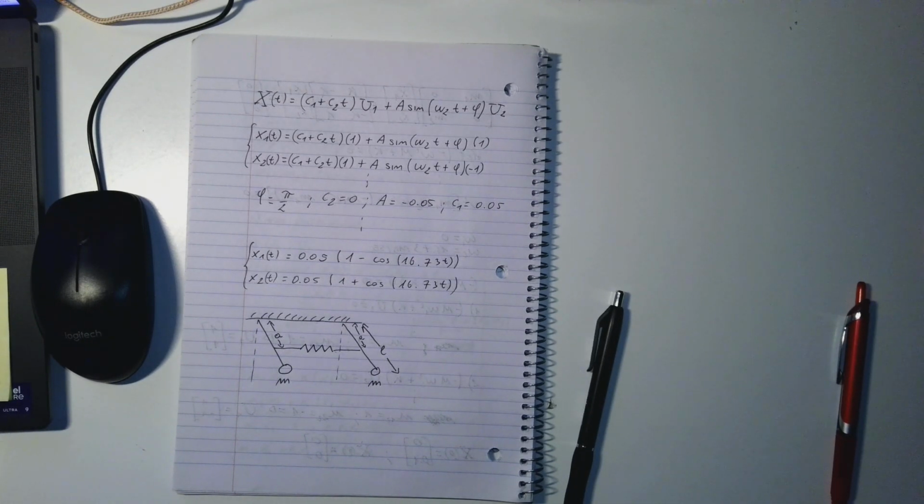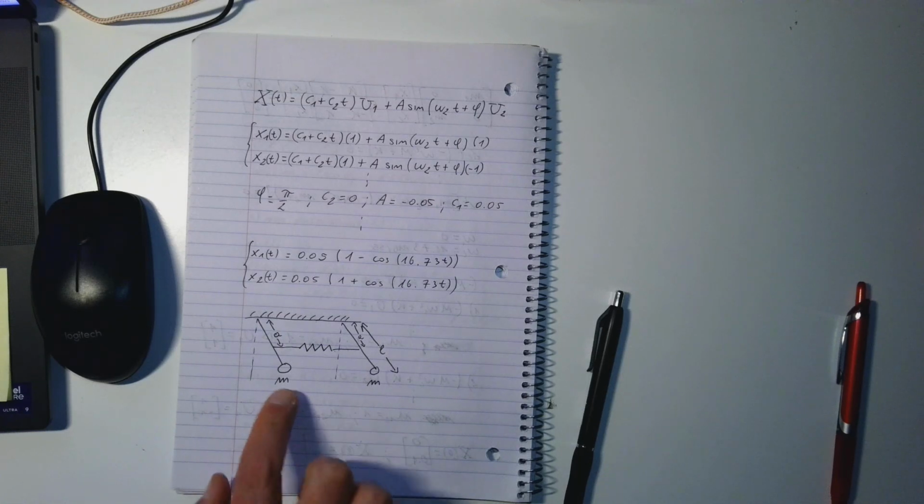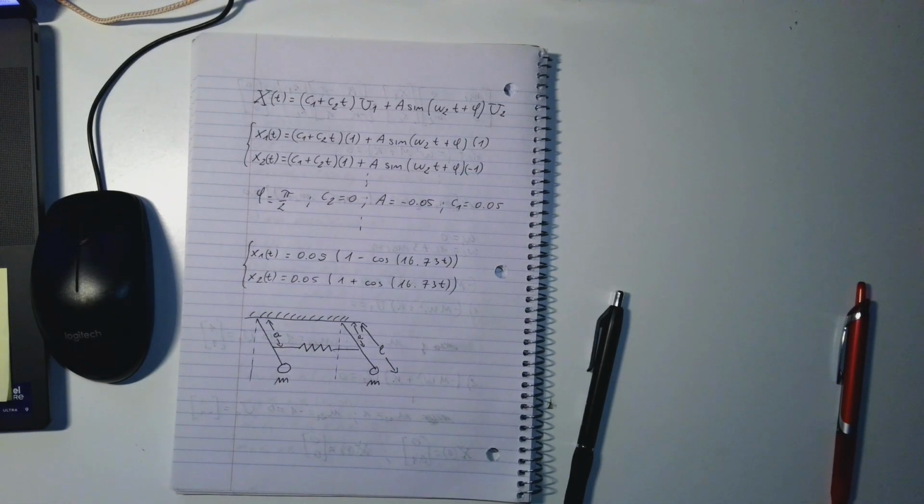So in this case, again, you can practice and find the equations of motion, and then you can find the natural frequencies, and then eventually you can find the solution of this, which means the displacement of the first mass, the displacement of the second mass.